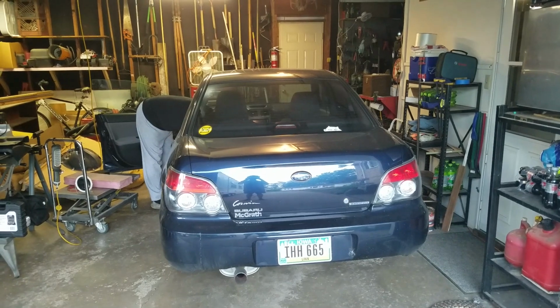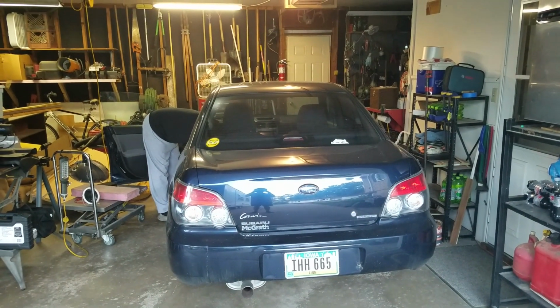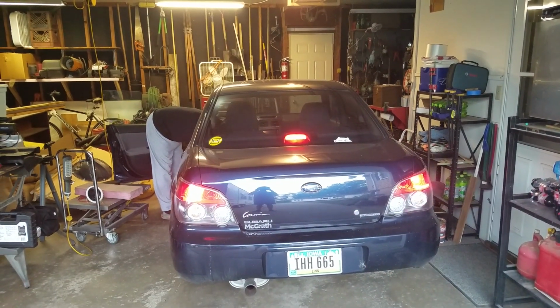And here is the functional demo. I got my dad up there pressing on the brake pad, and this is the taillights of the car.